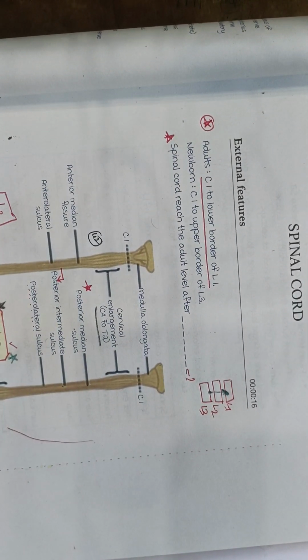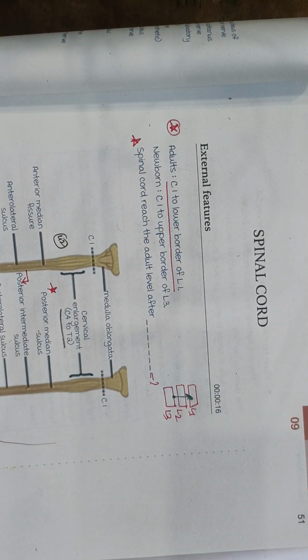So, good morning, friends. In this session, I'll be discussing the topic spinal cord. I'll be dealing in detail with the spinal cord, the external features, and all the aspects which are present in this video. So, the first point written here is under the external features.